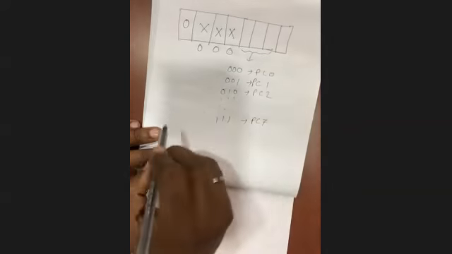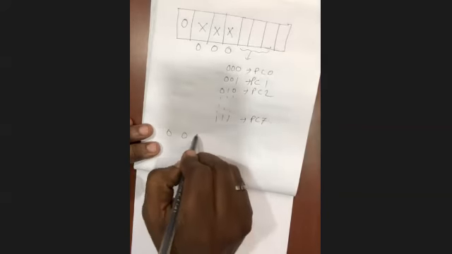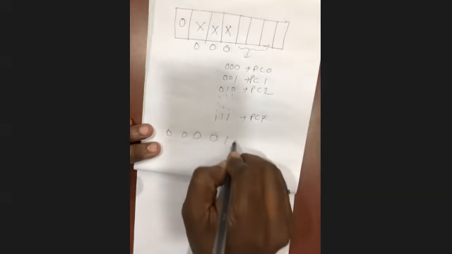Is it clear? Yes, sir. So how do I select PC4? What will be the value? PC4, what will be the value? PC4 will be 100. So 0 0 0 0, then PC4 is 100, right?